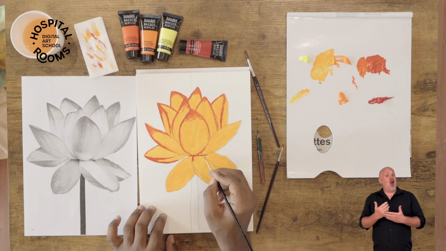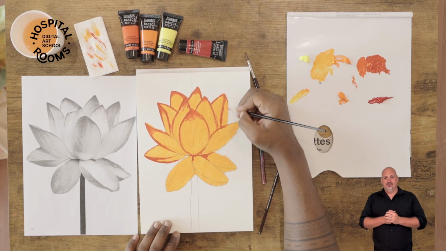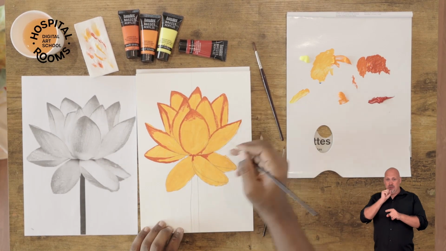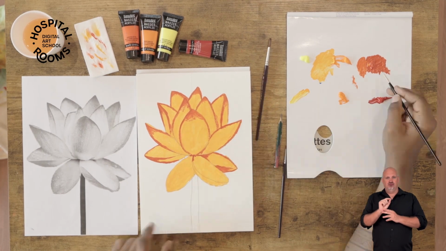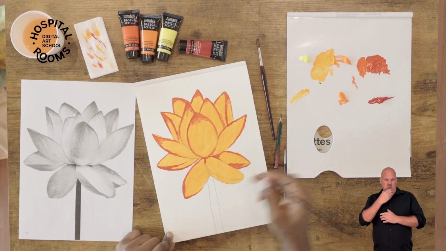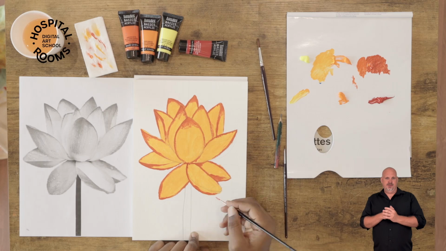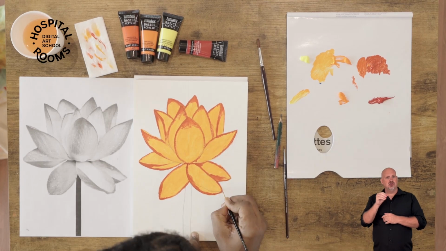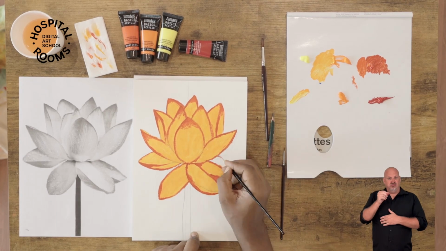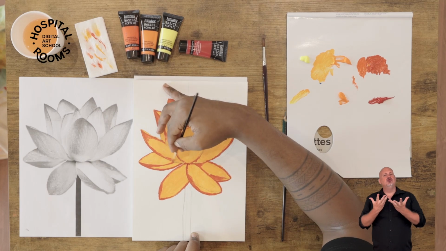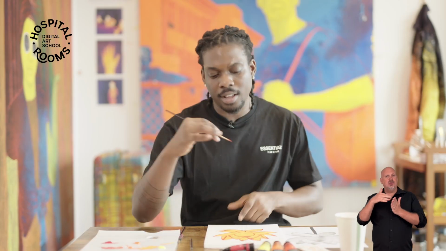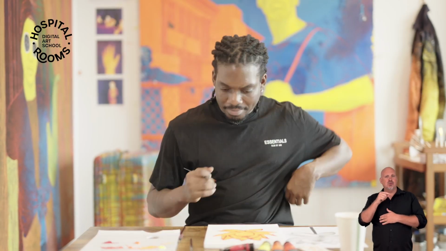And another good thing about paint is that it is forgiving. You can edit it. If you make a mistake, you can fix the mistake. You just wait for it to dry and then paint over it. And we are done with the first one.